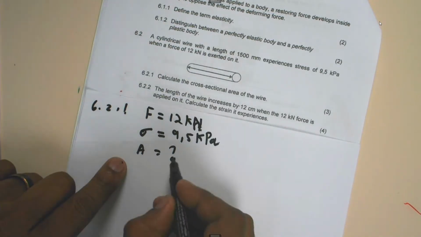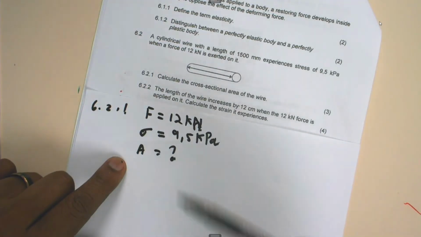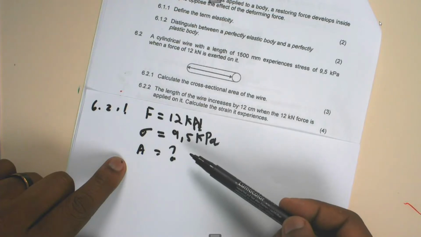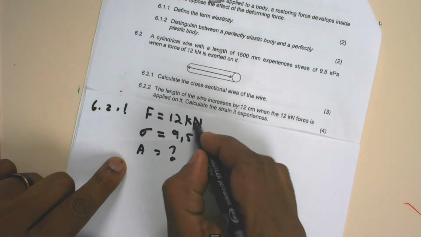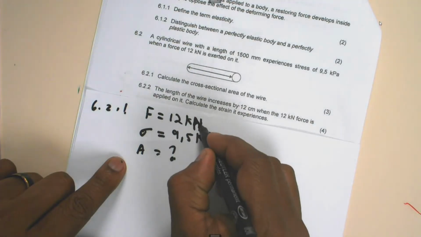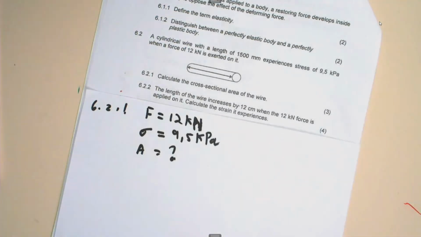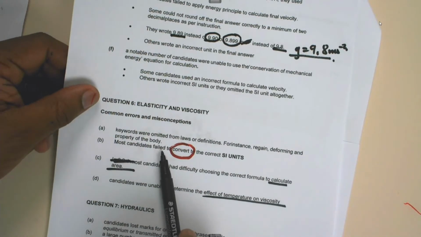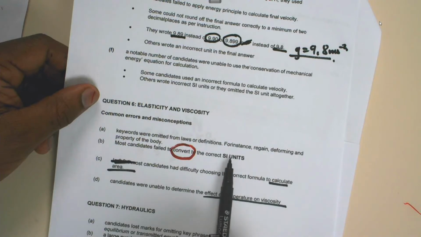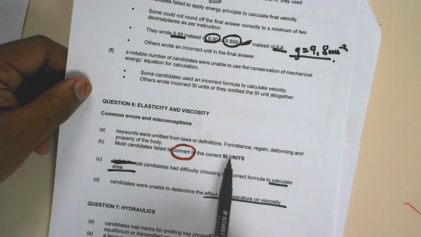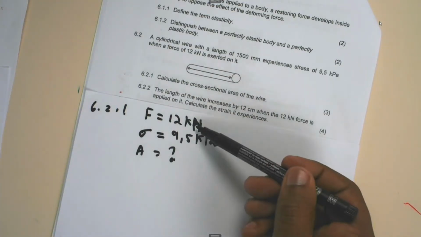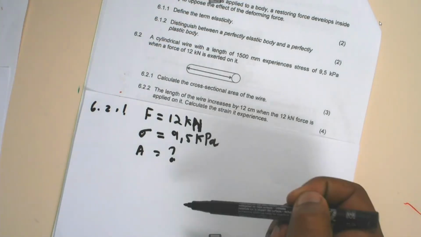So it becomes difficult if you don't know which formula to go to. But all formulas, remember, are given in the formula sheet. All you need to do is familiarize yourself with that. But it further goes on to say most candidates failed to convert to the correct SI units. Remember, everything now should be in the correct SI units.